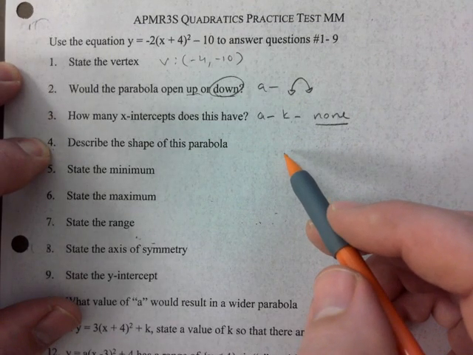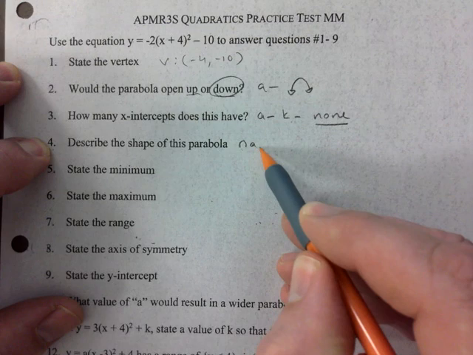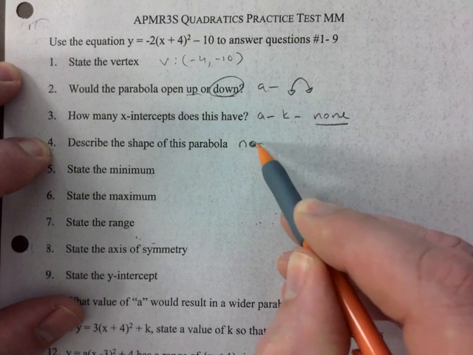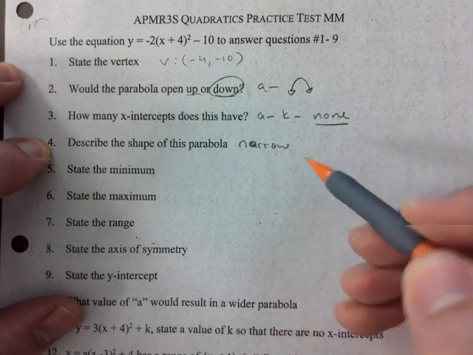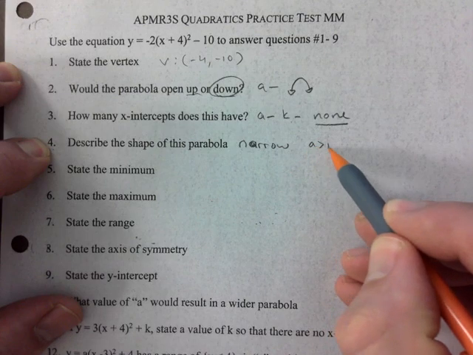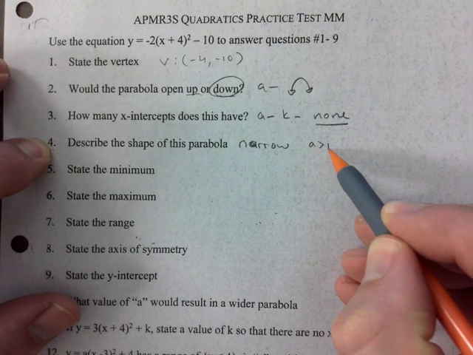Describe the shape of this parabola. It would be narrow. That's what I meant with that. Narrow, because A is greater than 1. Okay, just the value of A.